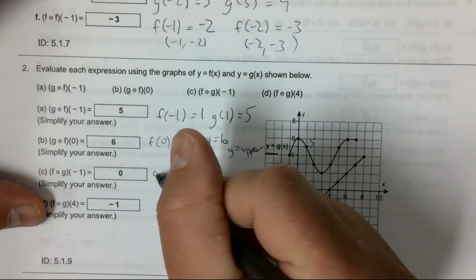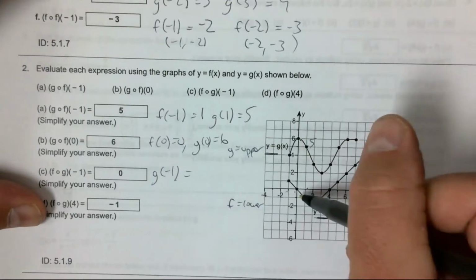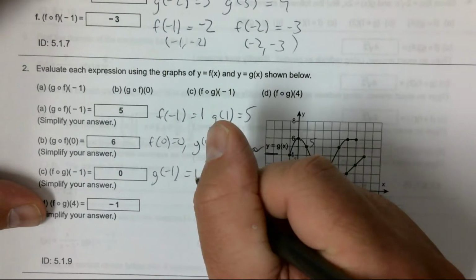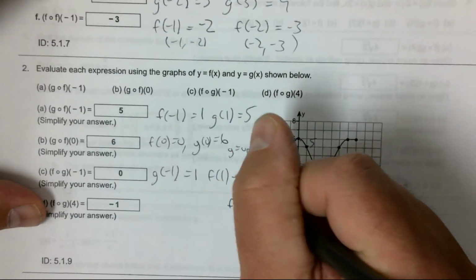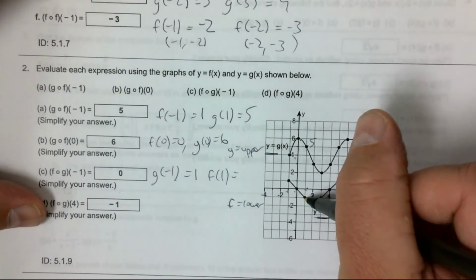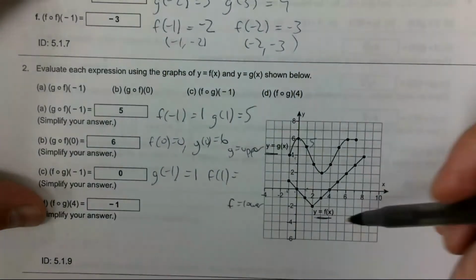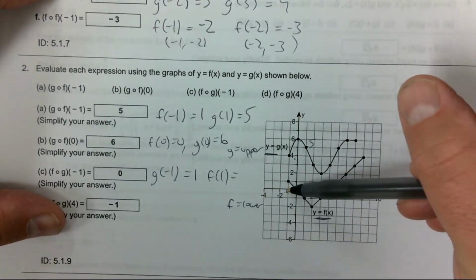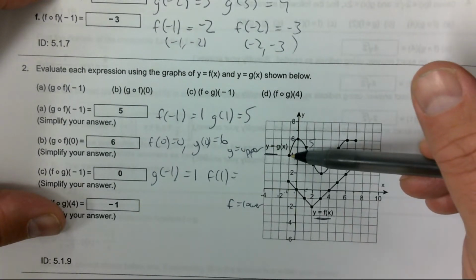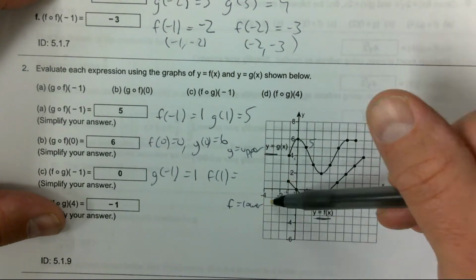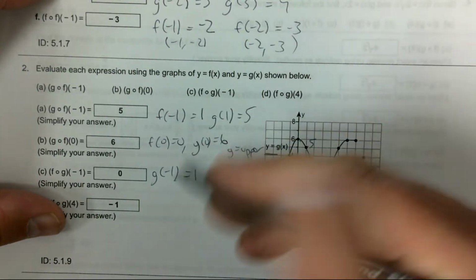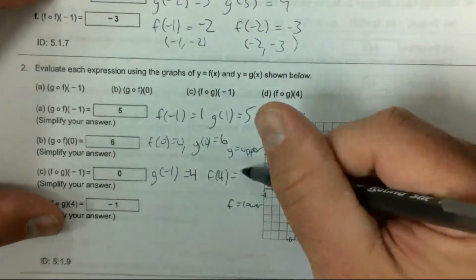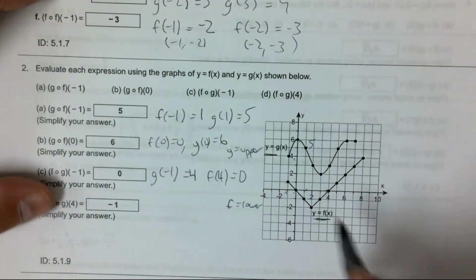And on this one, you do g of -1 first. So you go to -1, go up to g, and you get 1. And then you want f of 1. So go to 1, go to f, and it's, hold on, g of -1. So -1, go up to that. I just did f on accident. That's my bad. So I got 4. And then we want f of 4, which would be 0. Because that's the ordered pair 4, 0.